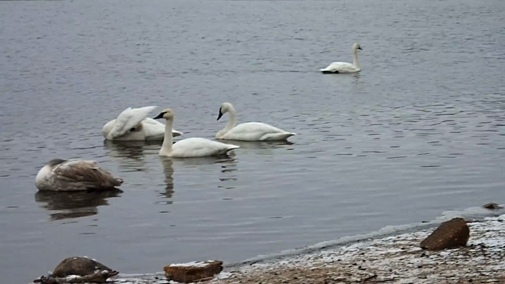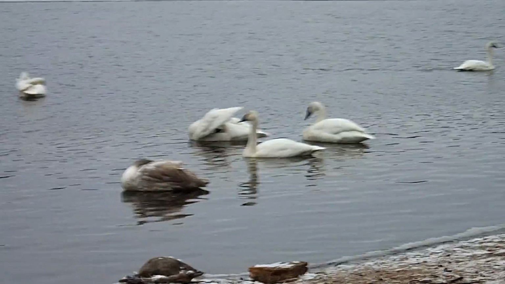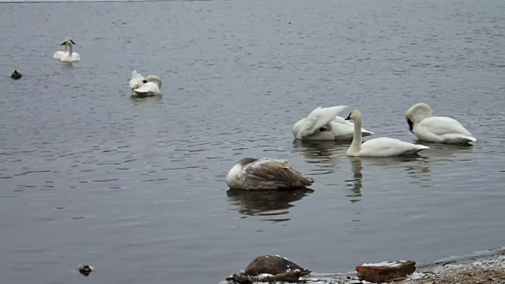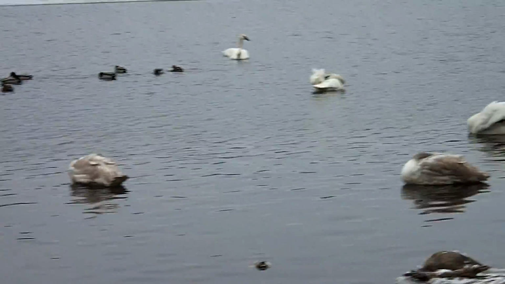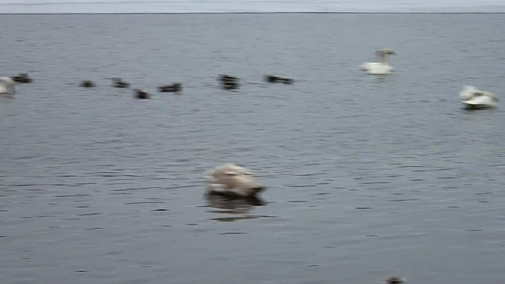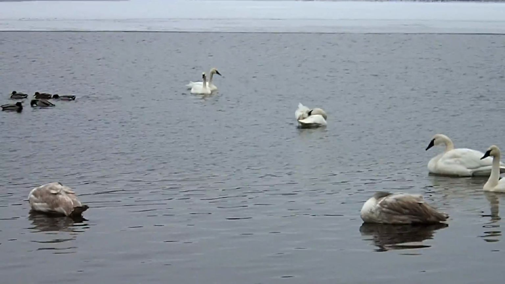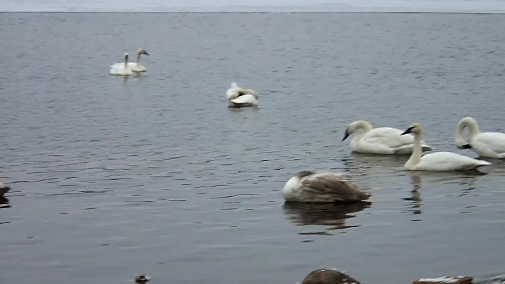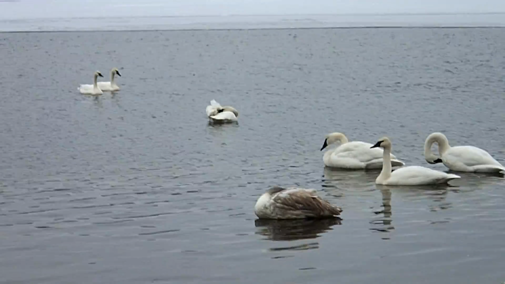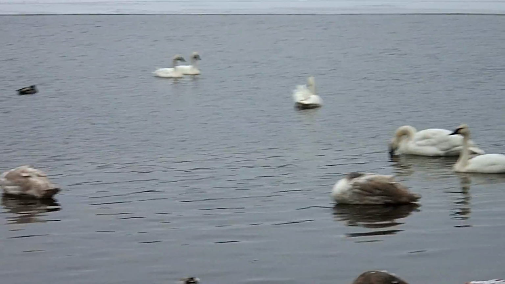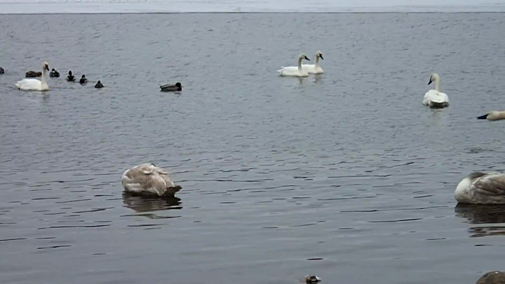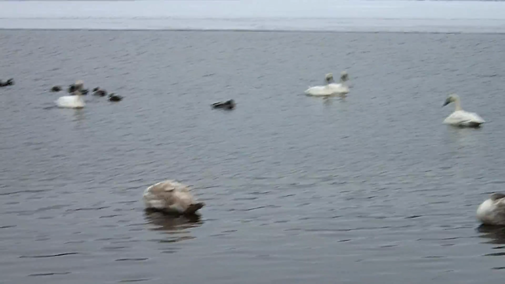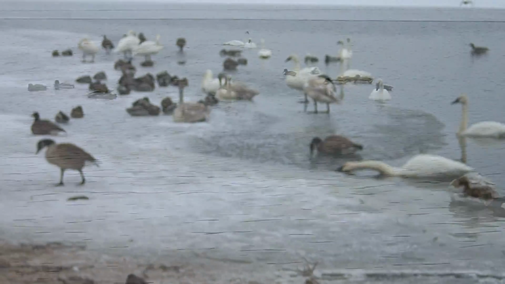But there's still a fair number around, as you can see. And we got a nice wing flap just then. So you can see what we're dealing with here. He just happened to be looking at that particular bird when it did that flap, so we got lucky there.